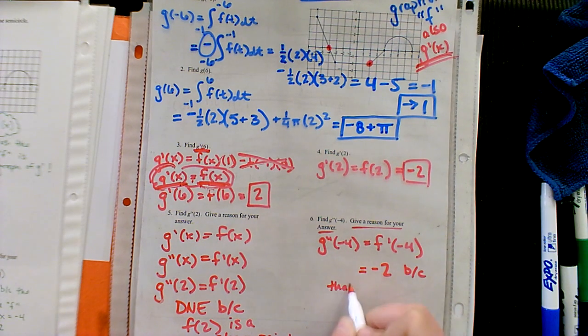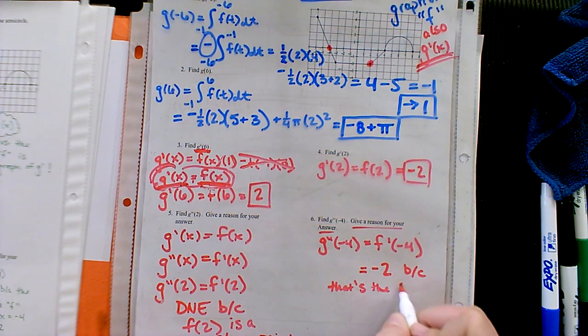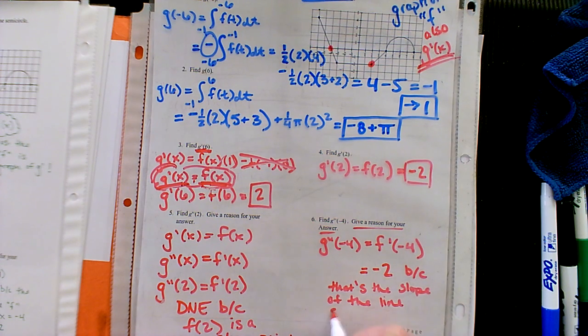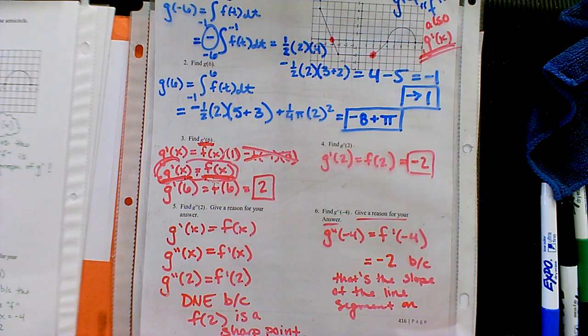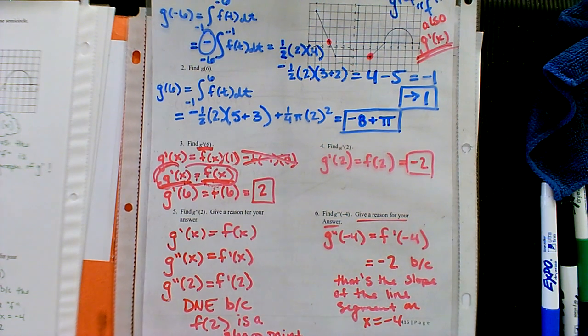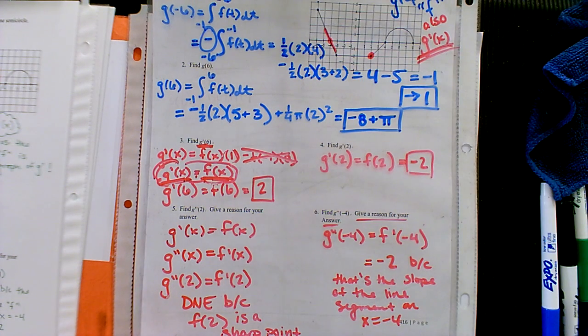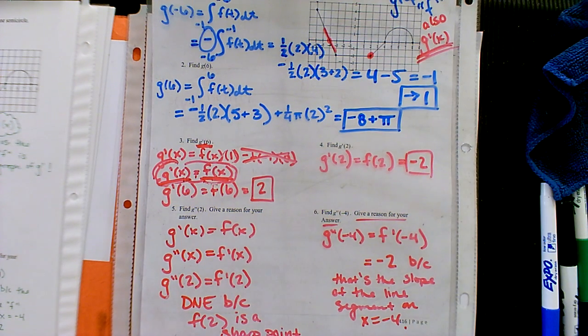Okay, because that's the slope of the line segment on x equals -4. That's fine. That works as a reason. Okay, it's the slope of the line around that point. Looks good.